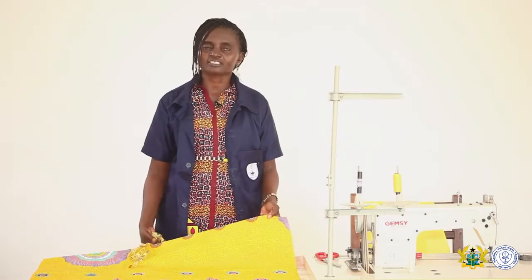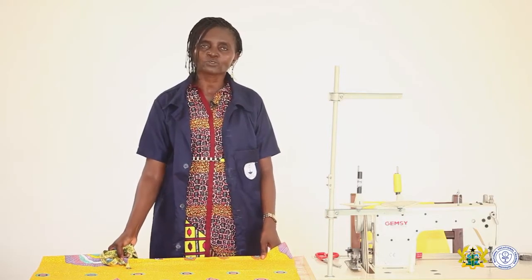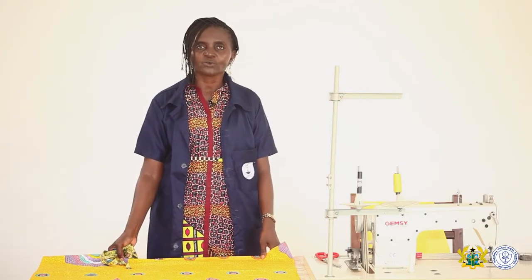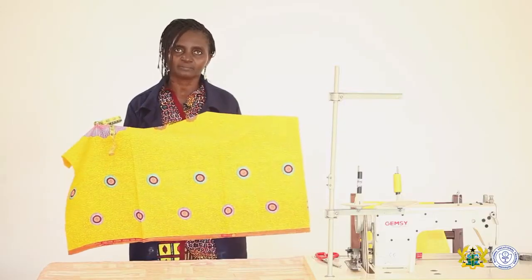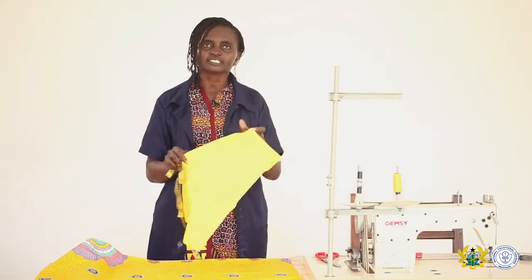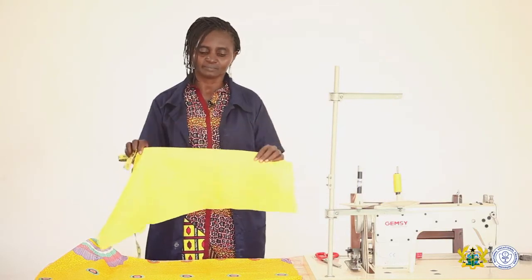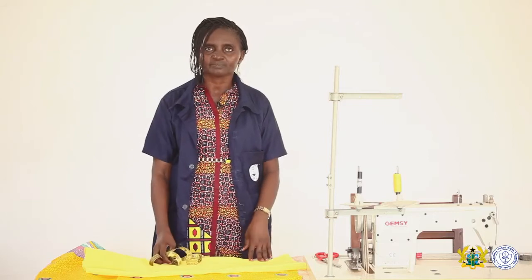Welcome to MBTI Learning Program. We are going to have a practical session. And for our practical session, we are going to sew a shopping bag, which is one aspect of our fashion accessory. For a shopping bag, you need a fabric. That is the main fabric. You also need a lining. And of course, your thread.